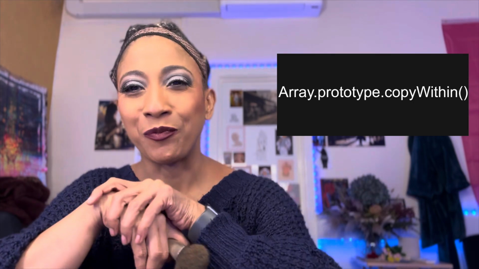Hi, we're back in the dressing room again, and this time we are looking at Array.prototype.copyWithin. We're going to do this a little bit differently: we're going to lay out what the parameters are, what the returns are, and then we'll show you an example.